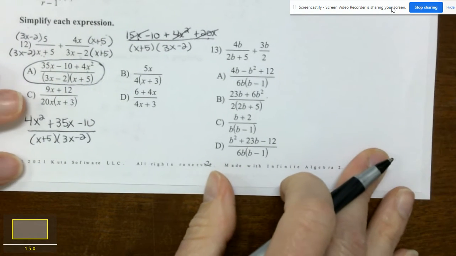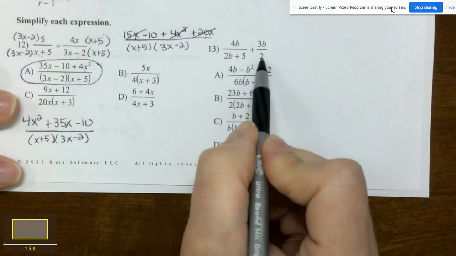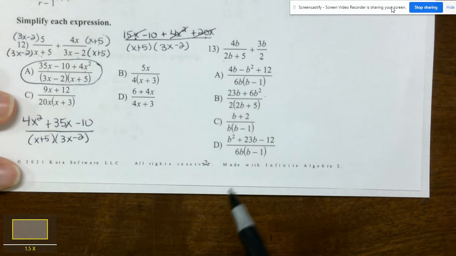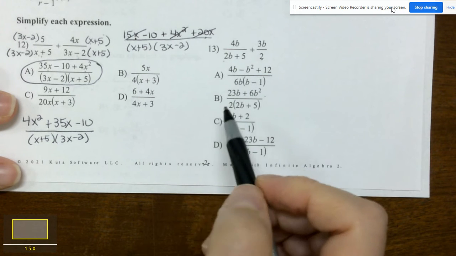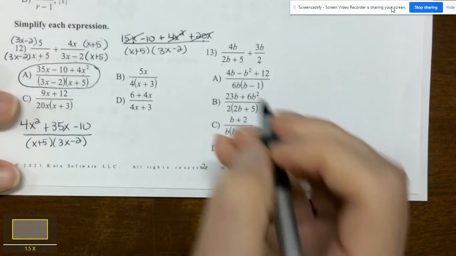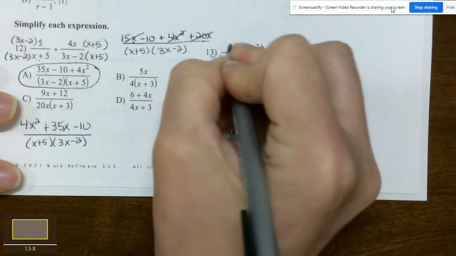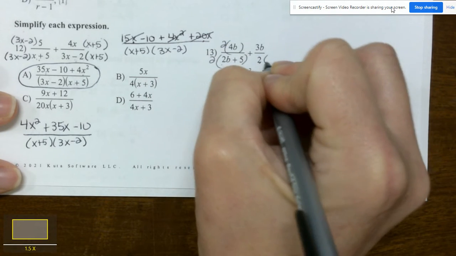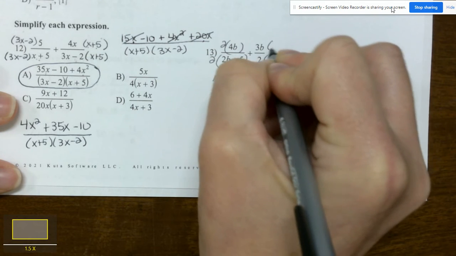Okay, if we look at number 13, you can see we have a 2 in this denominator and a 2b plus 5. So we're going to have to include both of those in our denominator. So that means over here, I'm going to multiply by 2 on top and bottom. And on this side, I have to multiply by 2b plus 5.